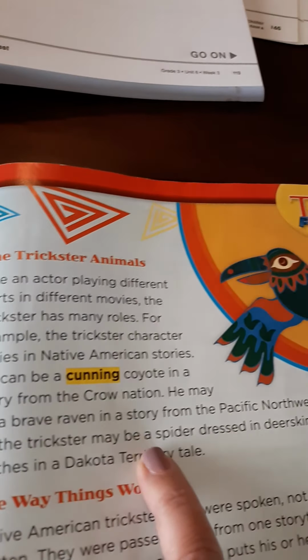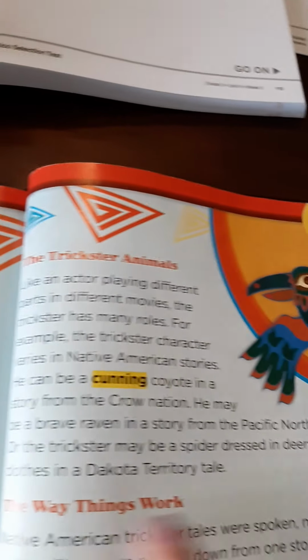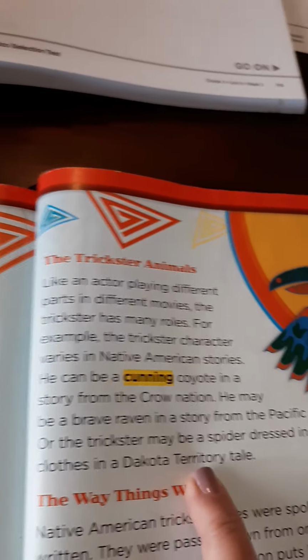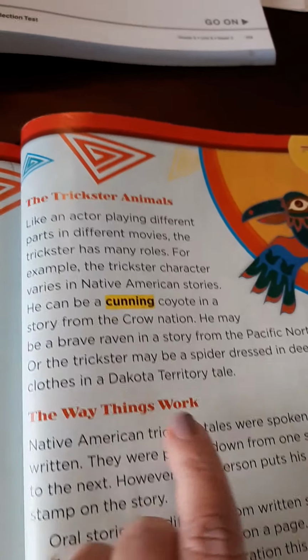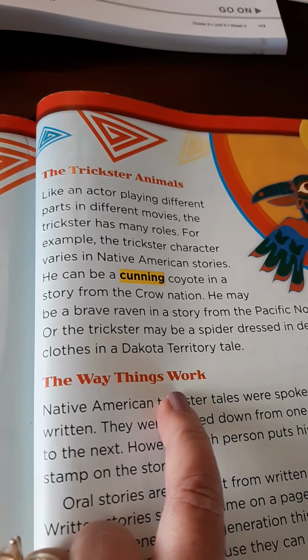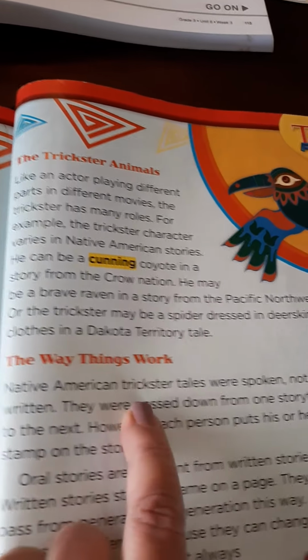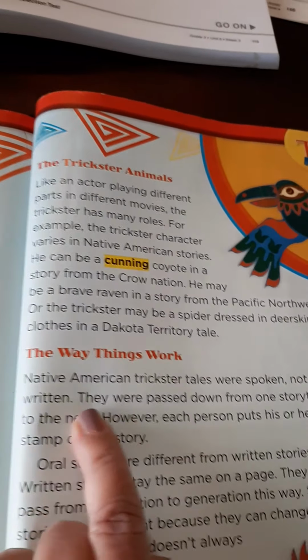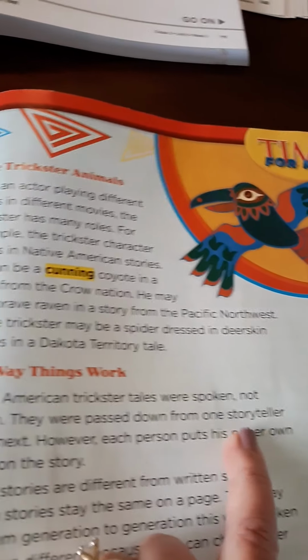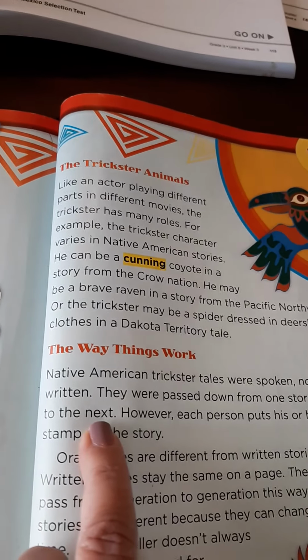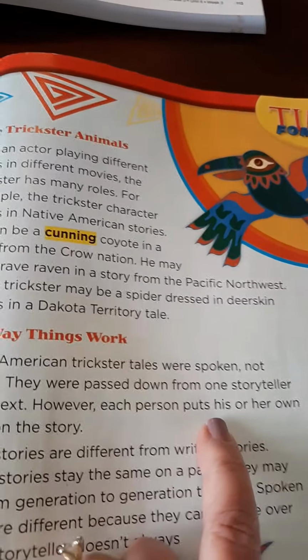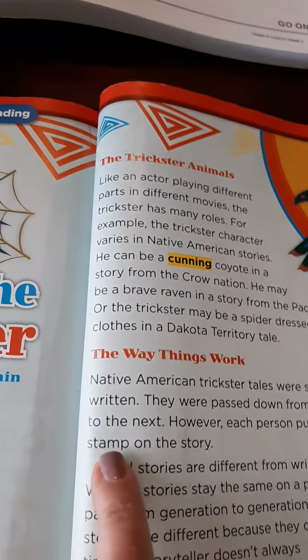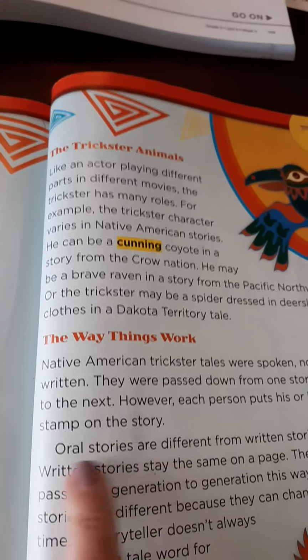Or the trickster may be a spider dressed in deerskin clothes in a Dakota Territory tale. The way things work. Native American trickster tales were spoken, not written. They were passed down from one storyteller to the next. However, each person puts his or her stamp on the story.